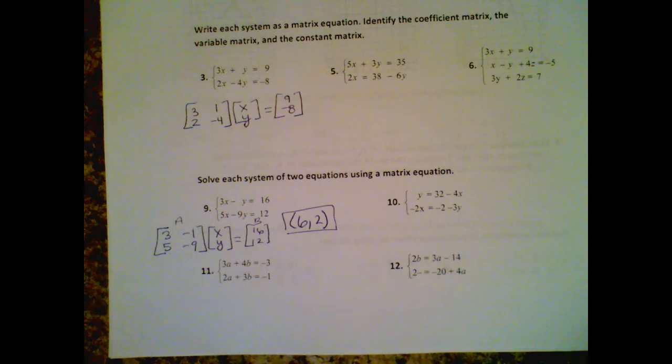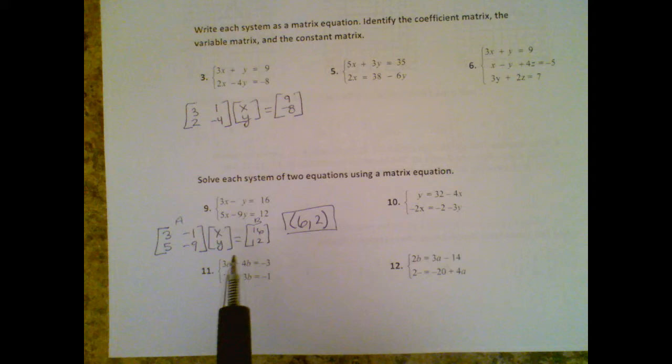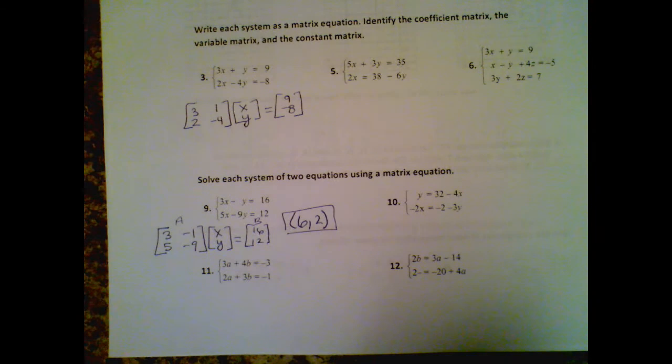Now, another way that you can do this if you don't like the inverses, even though they're introducing inverses in this section, if you want to go through and solve them using matrices, how I showed you back in the linear system section, you can go ahead and do that. Okay, so let me refresh just how to do that.